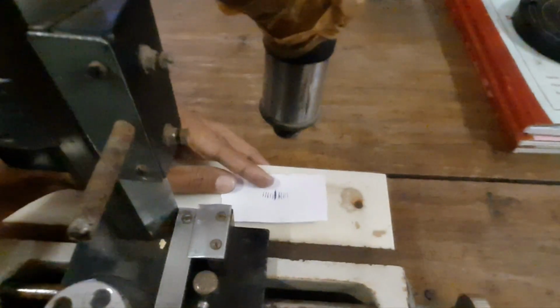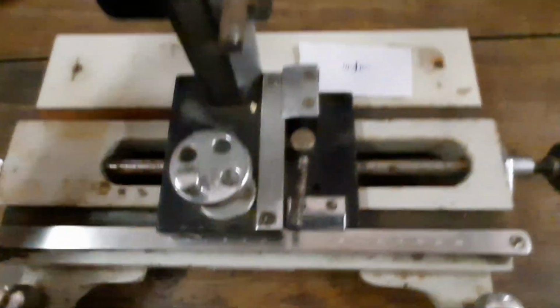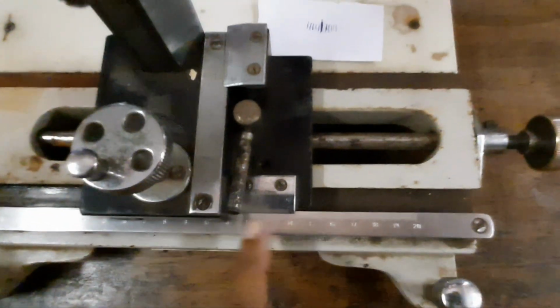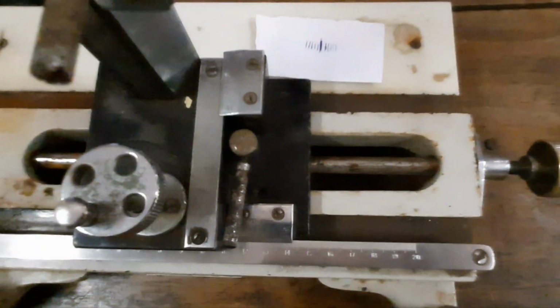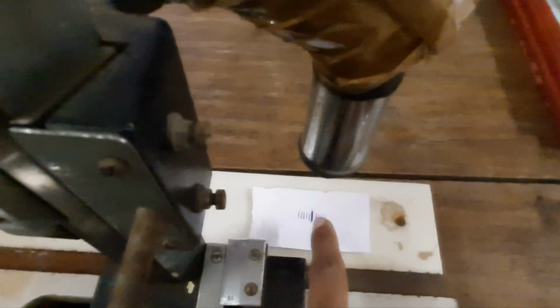Then you should take this pattern and keep it here in front of the eyepiece, and after that you need to adjust the eyepiece to the 0th order cross mark. Here you require the horizontal scale. The main scale reading and vernier scale reading you should note down. I have adjusted this eyepiece to the 0th order.